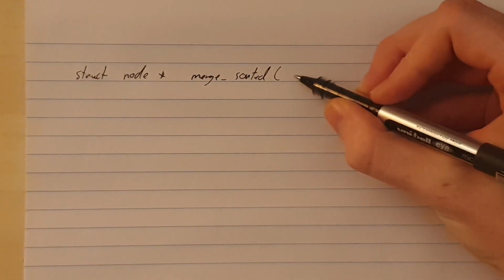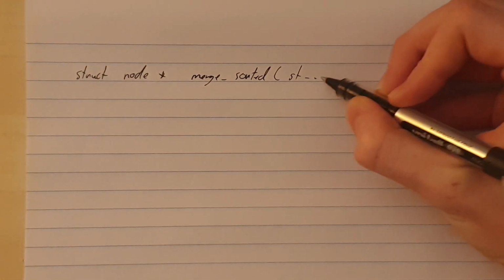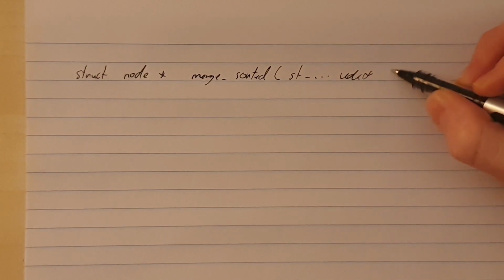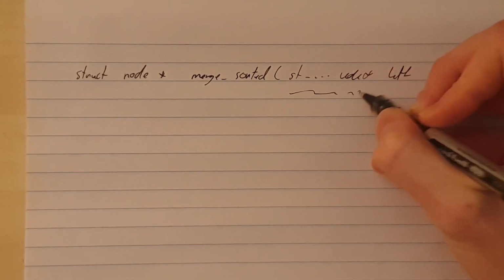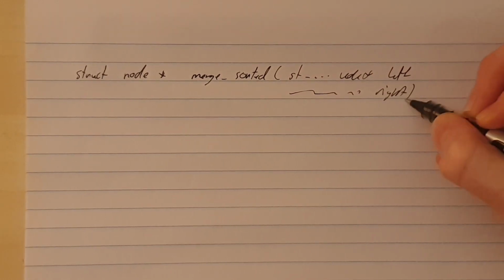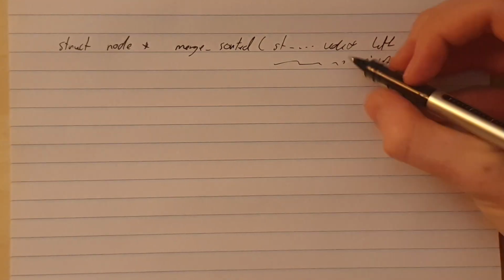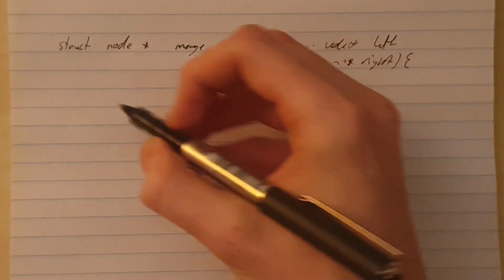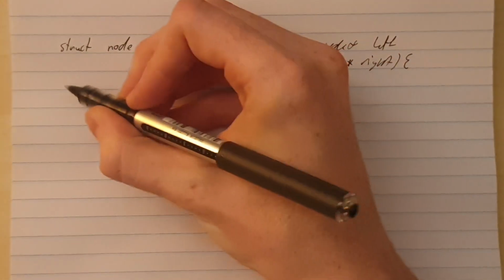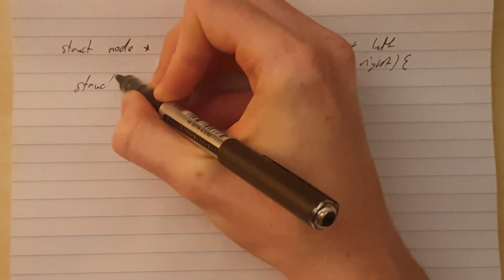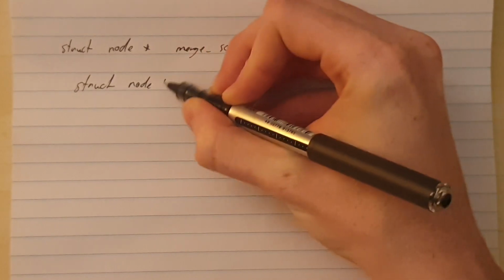Okay, so this takes struct node star left, and right. You know what I mean. Okay, so struct node star, blah blah blah star, right, and we're going to need to keep track of the left head. So as I said before, we're going to need 4 cursors, which is great.